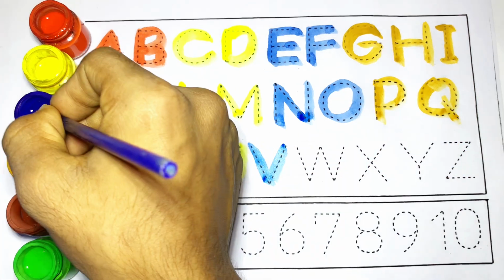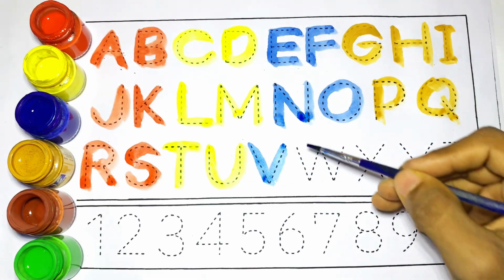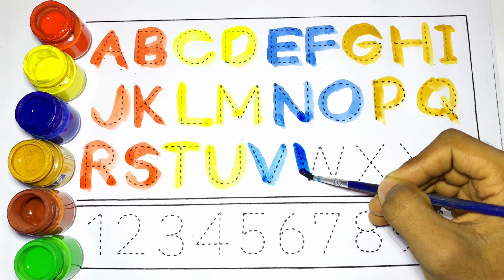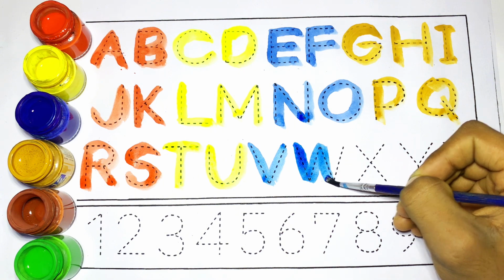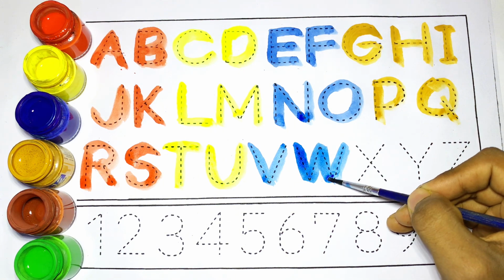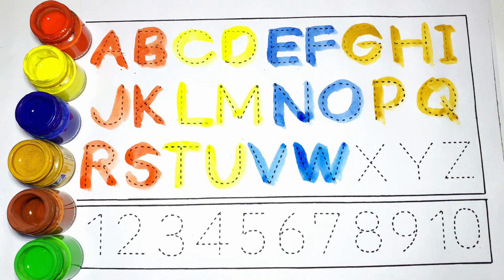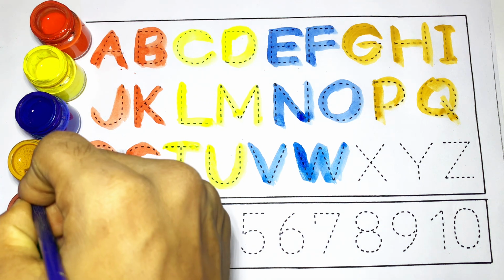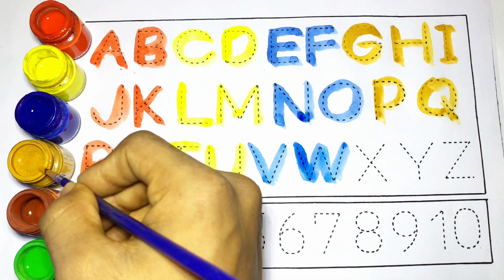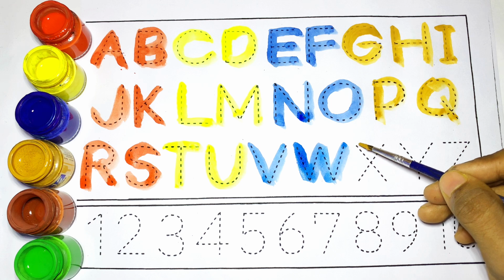Kids, again use blue color and draw W. W for wolf. The alphabets of W. Next X. X for X-ray. The alphabets of X. And use yellow ochre color.